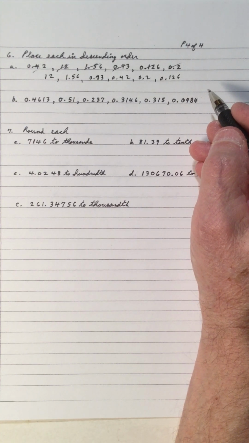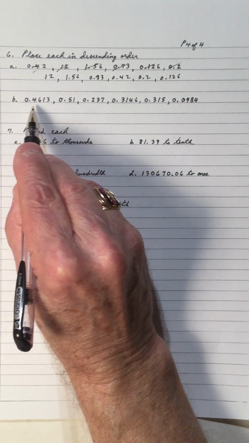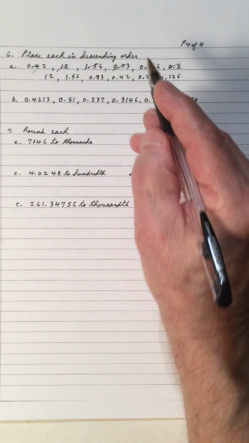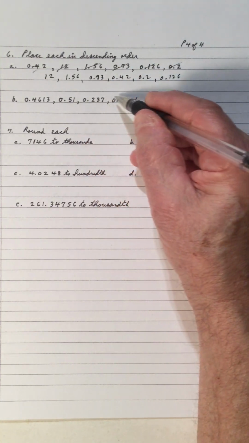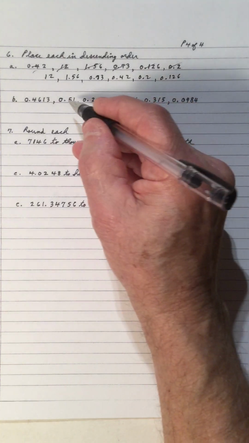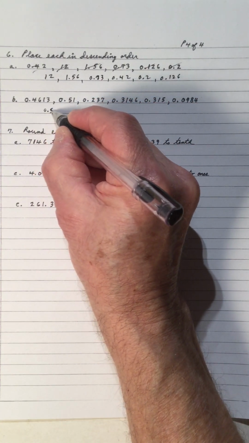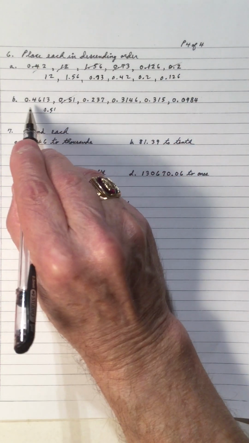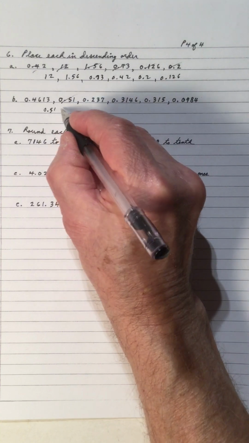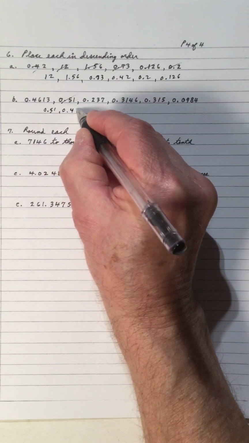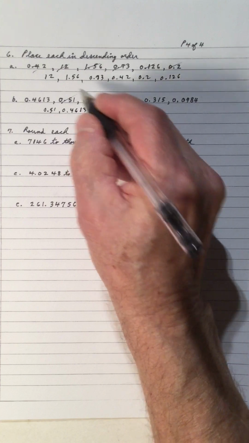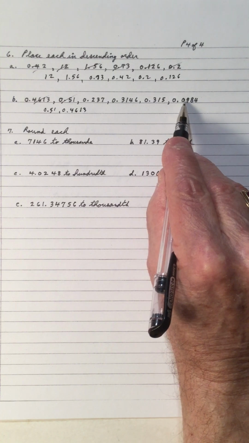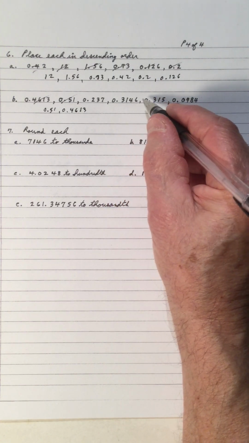B, in descending order. Now, we got 0 before the decimal in each of these, so there's no ones. So we look for the tenths. This is 5 tenths, 3 tenths, 3 tenths. So 0.51 is the highest. Then we look for 4 tenths, but there are no more. So we look for 2 tenths, 3, 3, and none. So 3 tenths is next.